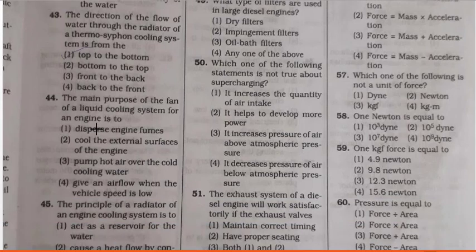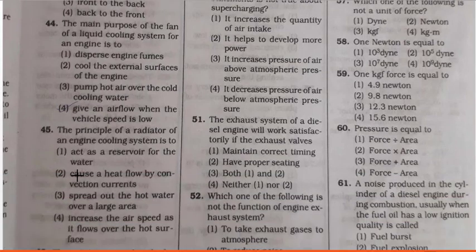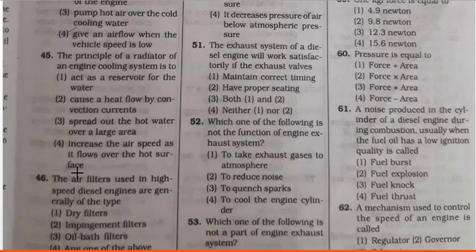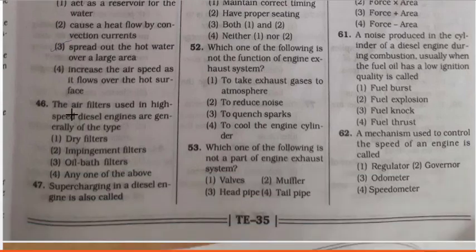The main purpose of the fan of a liquid cooling system for an engine is to give an airflow when the vehicle speed is low. The principle of a radiator of an engine cooling system is to spread out the hot water over a large area. The air filters used in high-speed diesel engines are generally of the type oil bath filters.